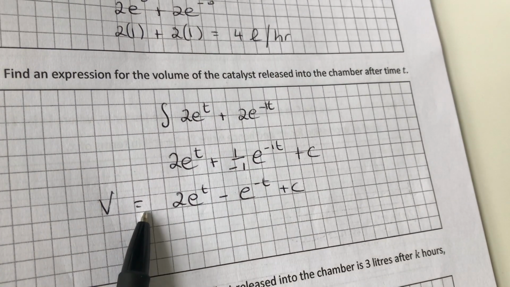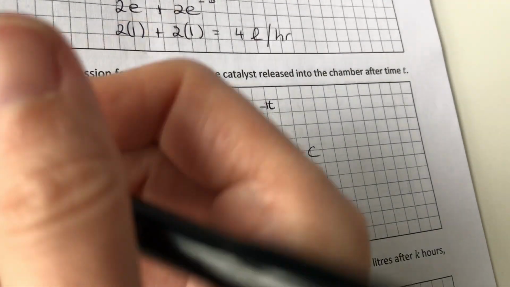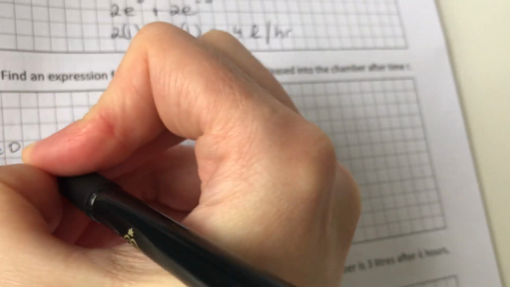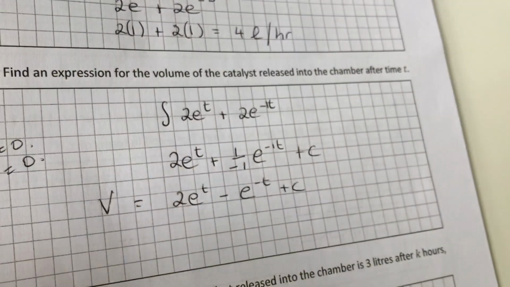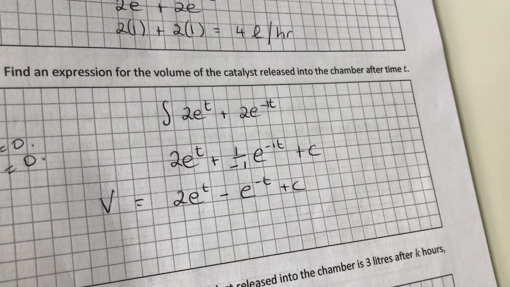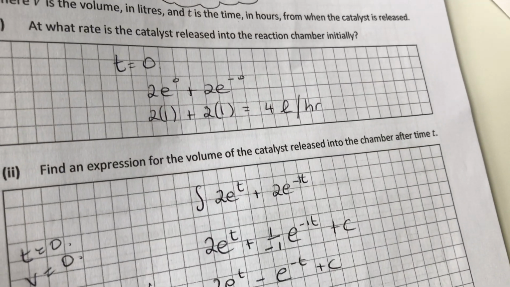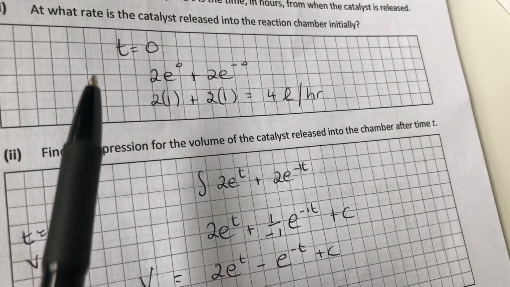So when the time is 0, at the very start, the volume should be 0, because we're looking at the volume of the catalyst released. If you're at 0 time, there's no way any volume has been released yet, because it's the very, very start.